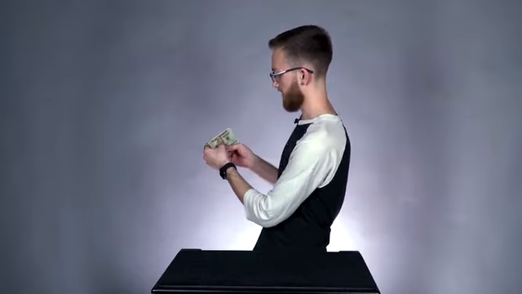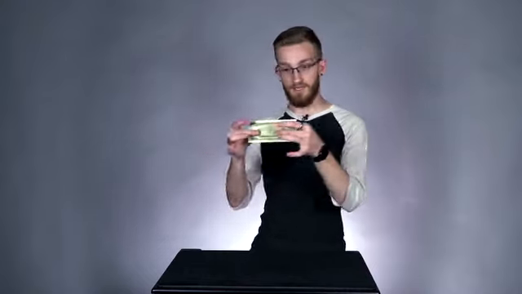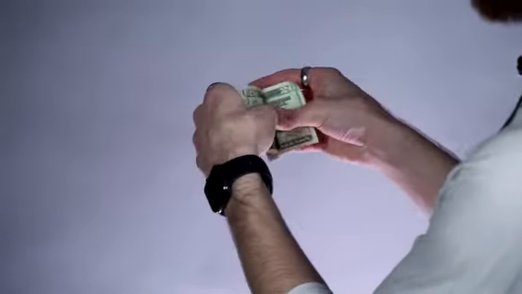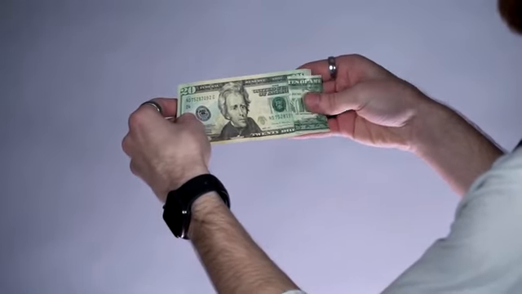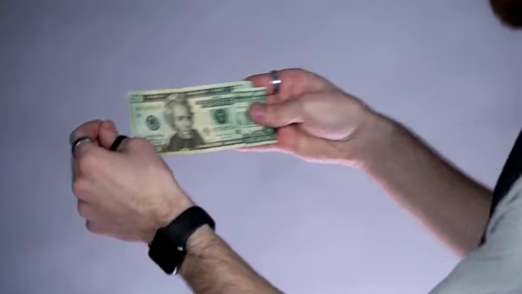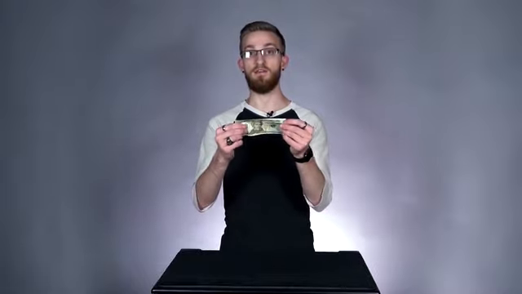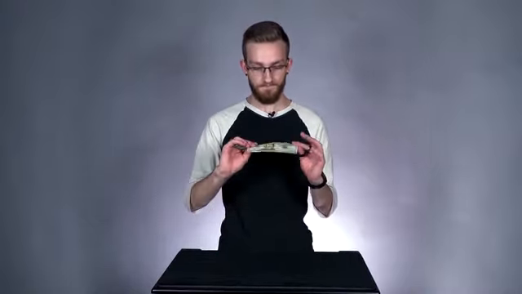So that's stuck there, and as you're showing the bill, it looks like you're just flicking the bill like that, but you're going to peel it off with your thumb, pull it back, and then place the bill down or hand it to a spectator, and it can be examined. And this you can either stick to the back of your pants, kind of like stuck to your wallet, or you can just stick it in your back pocket, whatever is easiest for you. That is the basic handling for Cash Point.